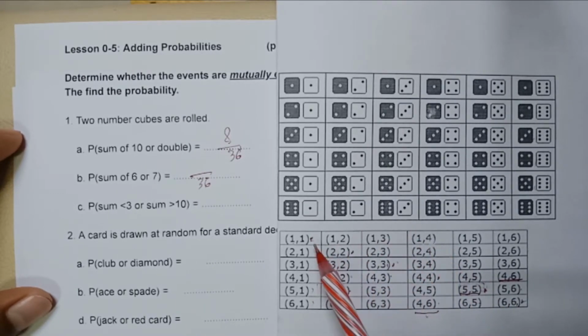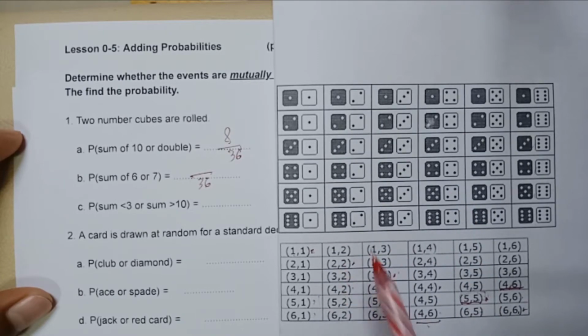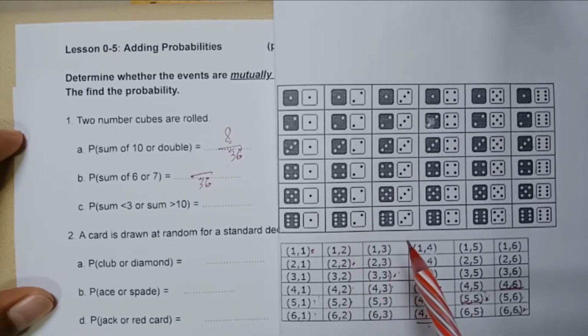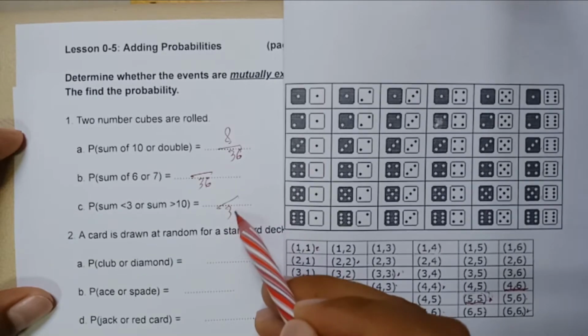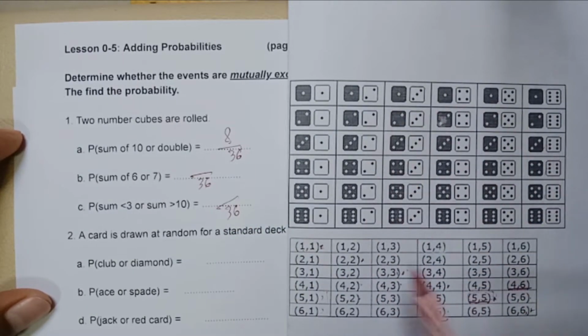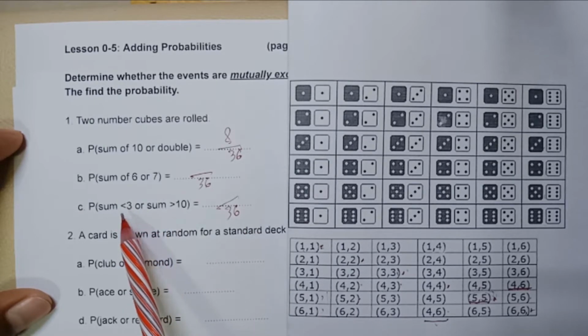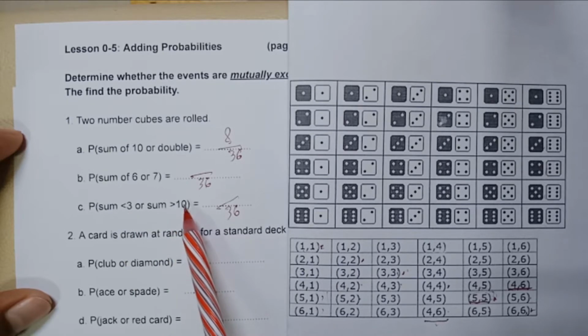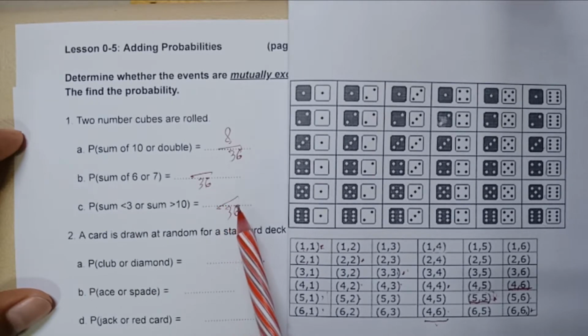If you have overlapping elements, then the first answer will be not mutually exclusive if it has a common element, which means they share the same element in some parts. But if they do not share any common elements, then it will be mutually exclusive. Once you answer those parts of the question, then you find its probability. Of course, it's over 36. Now, among 36, how many of them belong to sum less than 3 and sum greater than 10? You combine the elements in each of these events, and it will be over 36, and you simplify it.